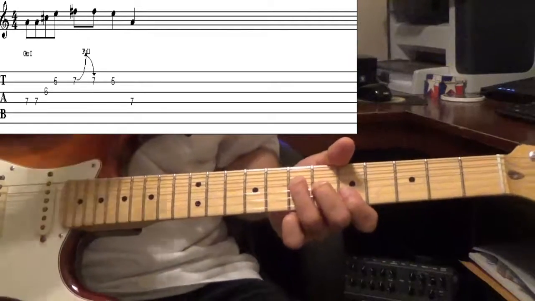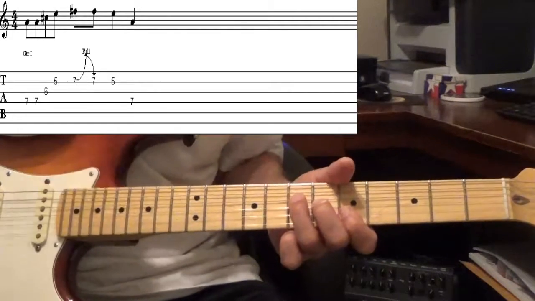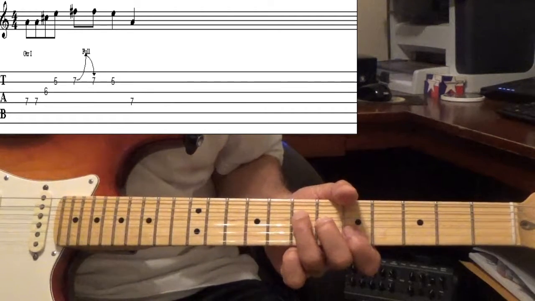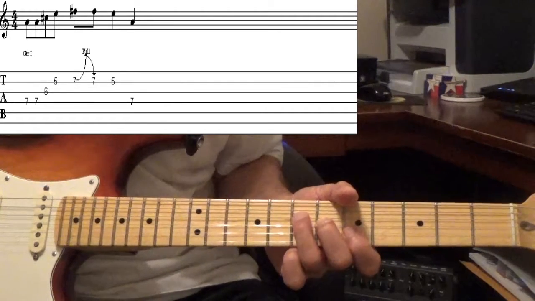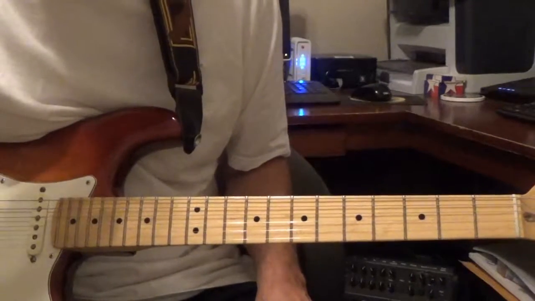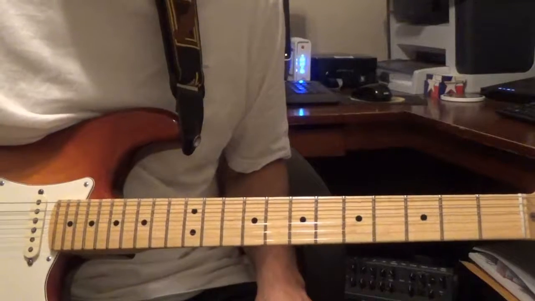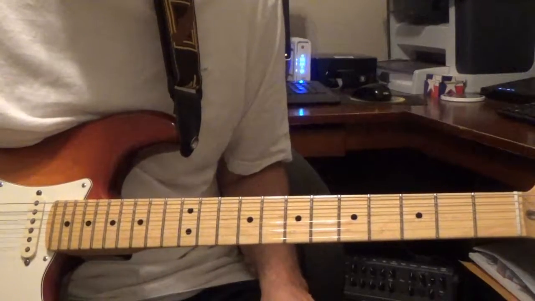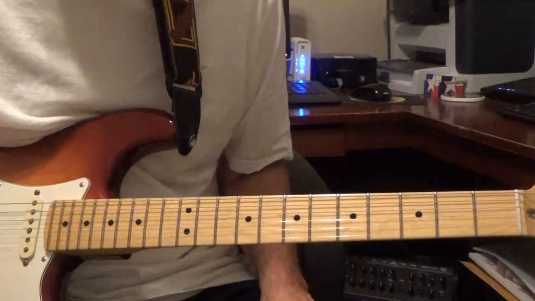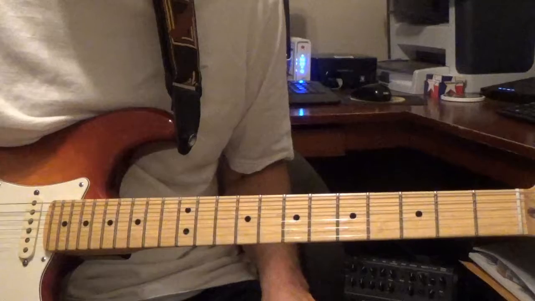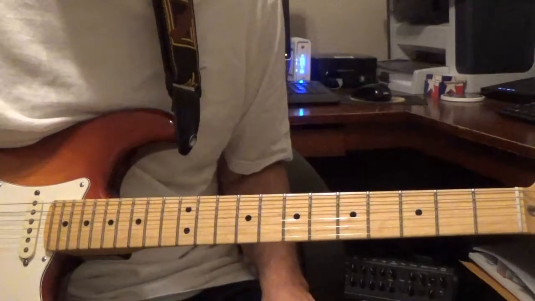Okay, that's it. To get a better look at the tab, just in case I didn't leave it there long enough, just pause the video and check it out. And then the last one that I want to look at with you is one that was made famous by Ray Charles called What I'd Say. I like the version done by Eddie Cochran. He played the same riff that Ray Charles played on the piano. He played it on the guitar.